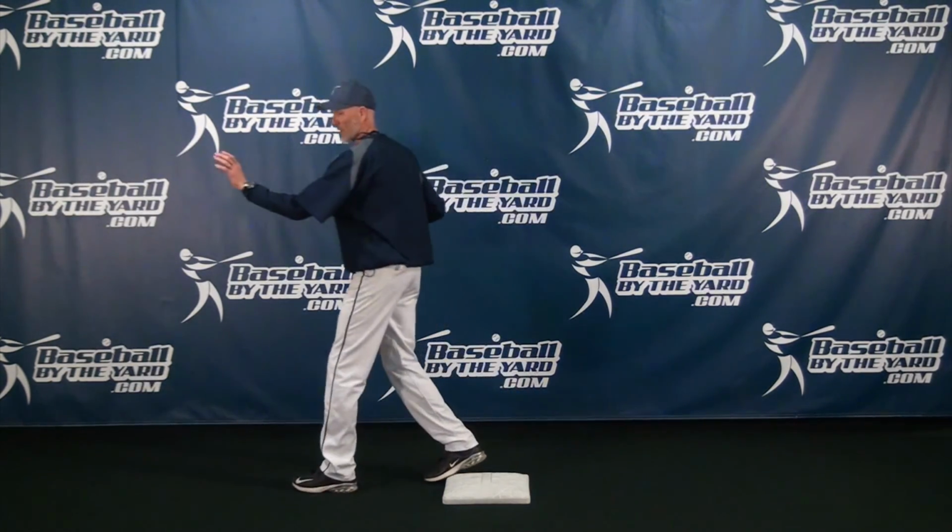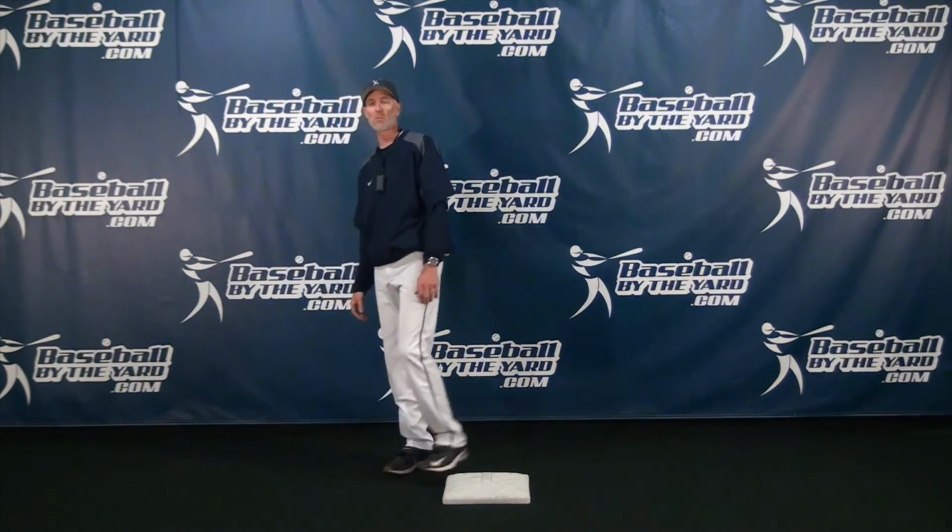So if a second baseman crosses over and is really just trying to get the force at second base, that should be a message to that runner. No double play is going to occur, and so I don't have to be as aggressive when I come into second base and try to take out the fielder.